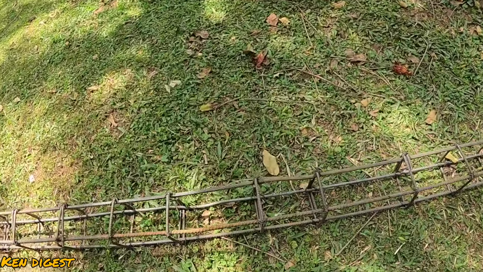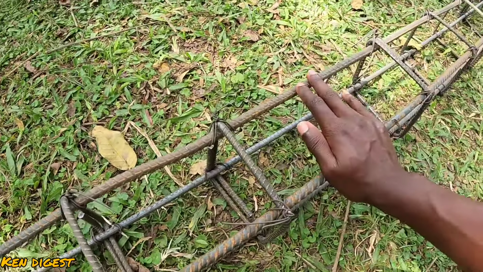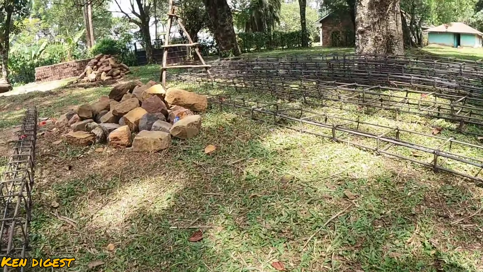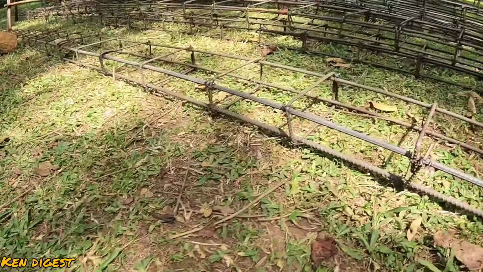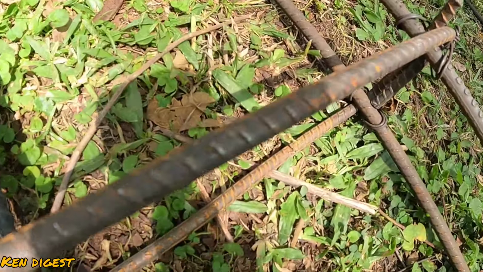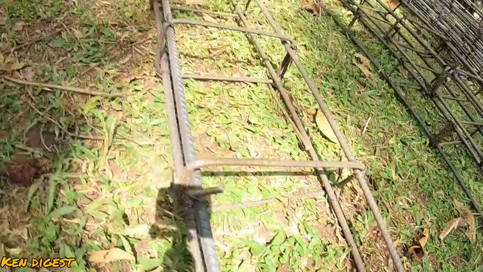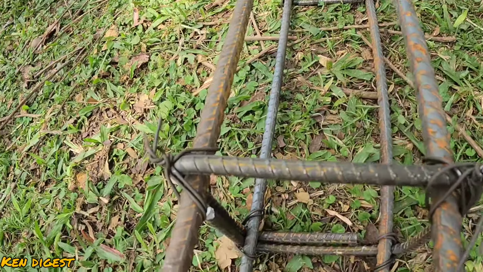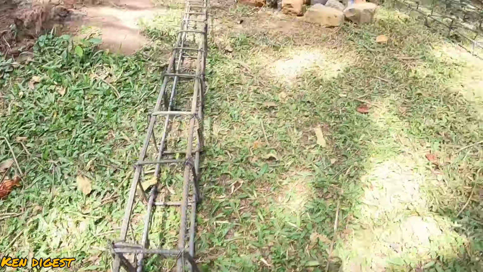This is the one that will be used for the pillars. It's not the same size as that one. Those ones are a little bit larger. This one you see is a little bit large compared to this one. So these ones are for the pillars. This one is smaller.